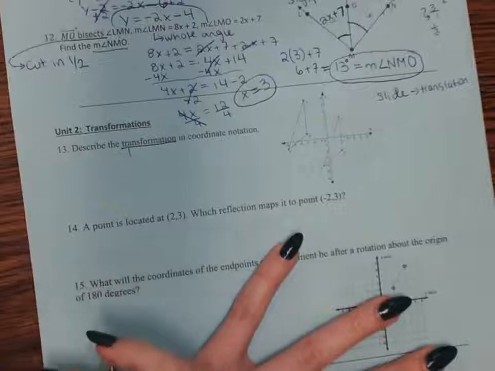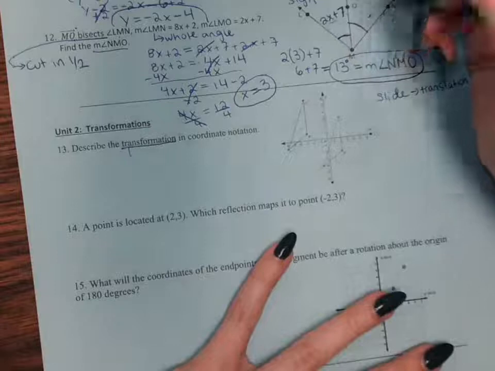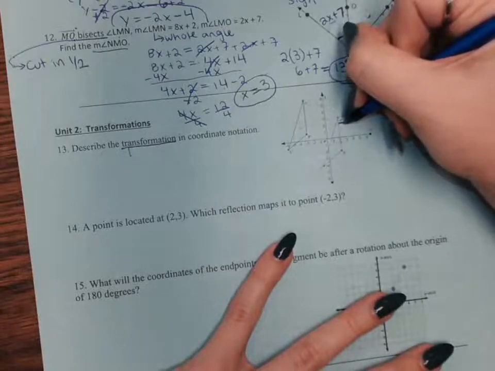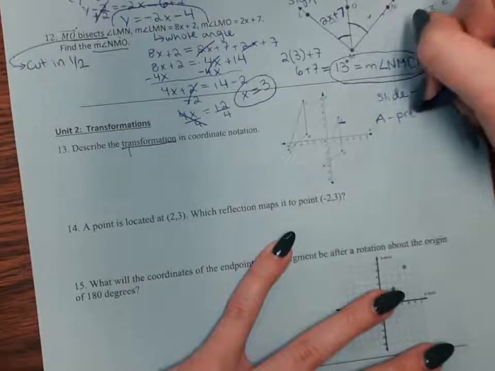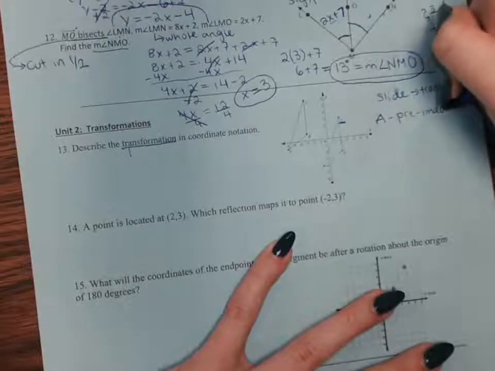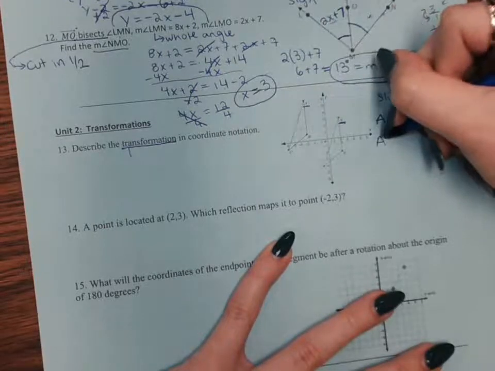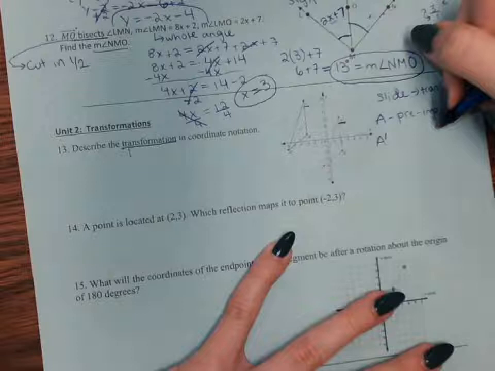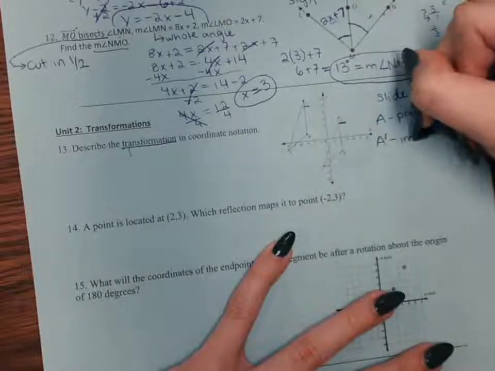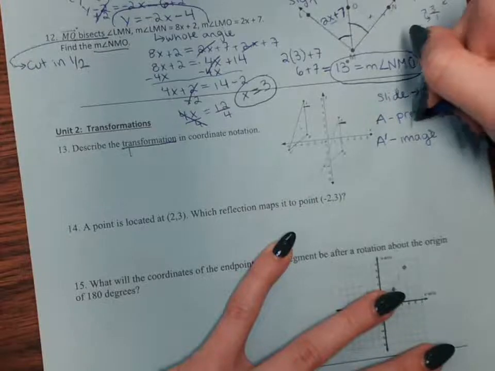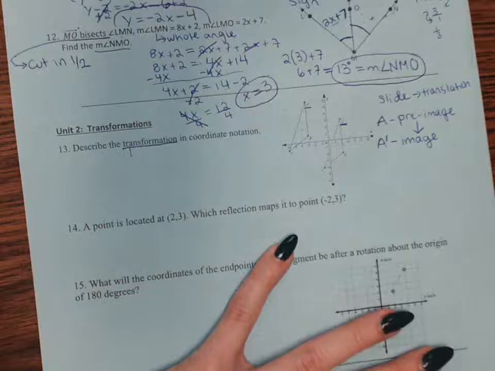So translations are probably the easiest. We're just going to be able to count how I'm moving, how I'm sliding that shape. So remember, I want to start at just the plain old A, because that is my pre-image. That's where we want to start. And then I want to end at my A prime. So A prime, with the little apostrophe, that means prime. A prime is going to be my image, okay? So that is where I'm going to end up. So I want to go from pre-image to image for every one of my transformations, okay?